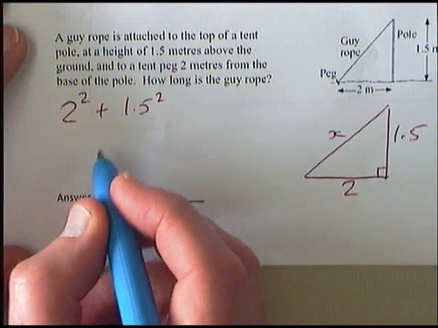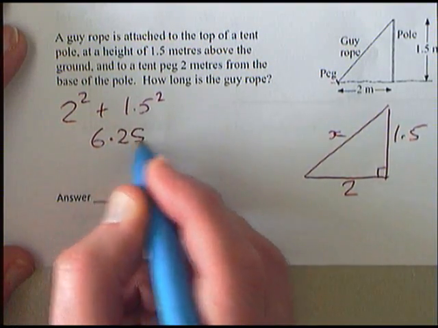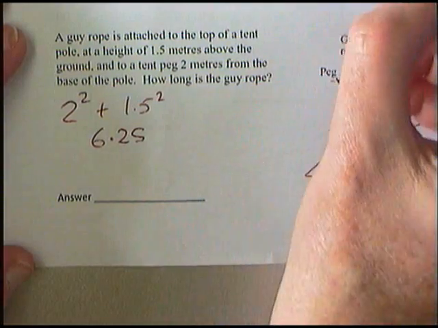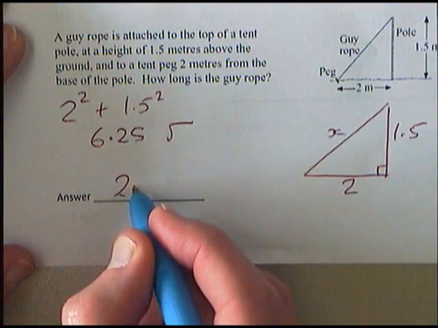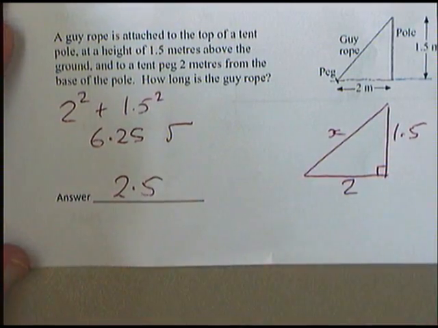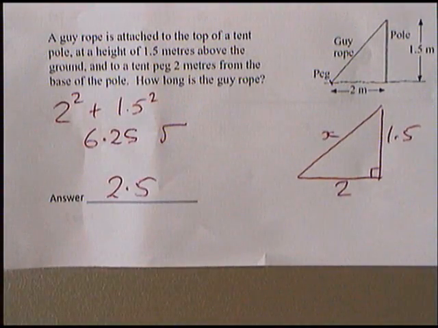If you add those up, you get 6.25. And the final step is square rooting. And when you square root 6.25, you get 2.5. And there are 2 marks for that question.